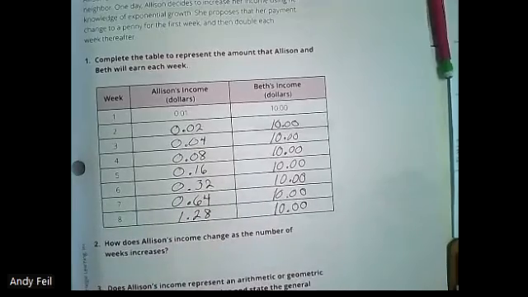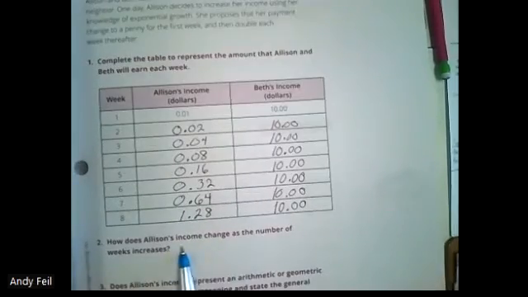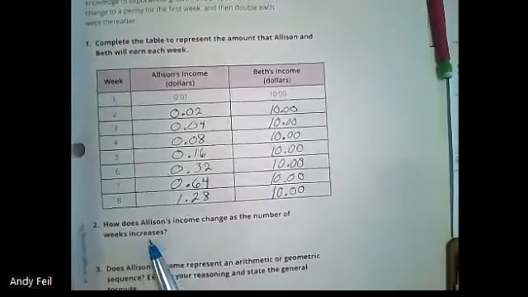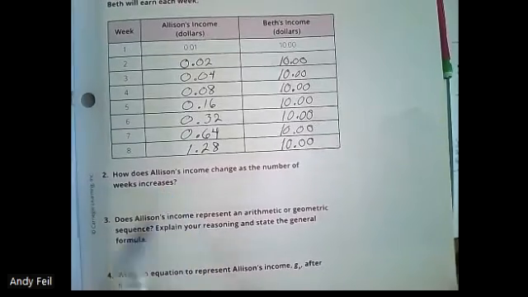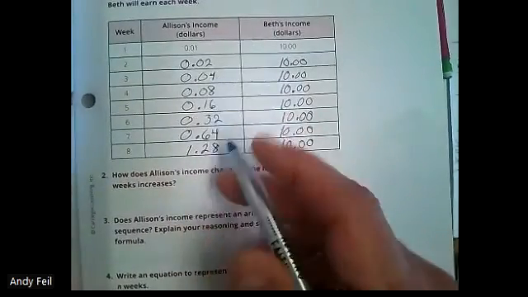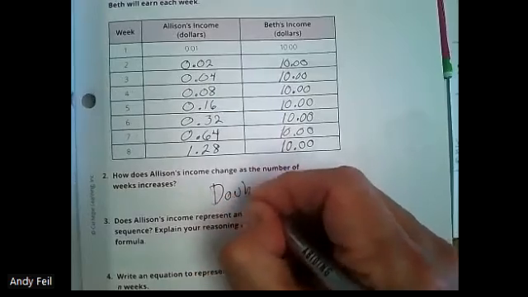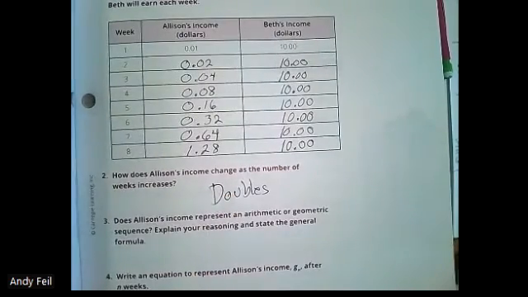$1.28, right? So finally making $1. So how does Allison's income change as the number of weeks increases? What's a good word for what's happening here? Doubles. Write that down. It doubles. That's exactly what's going on.